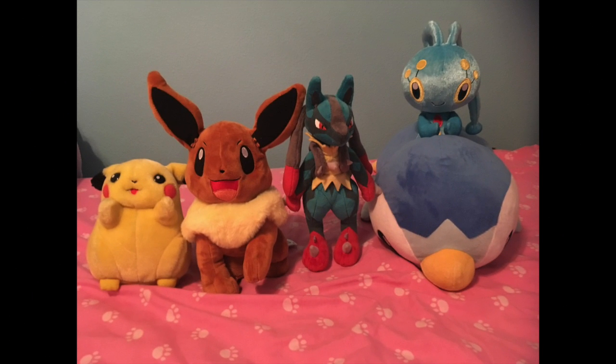Let's say that a Pokemon fan wanted to know how much the height of their Pokédolls varied from the mean height on average. So she measured each doll's height. Pikachu was 8 inches tall, Eevee was 10 inches, Lucario 12, Manaphy 5, and Piplup 15.